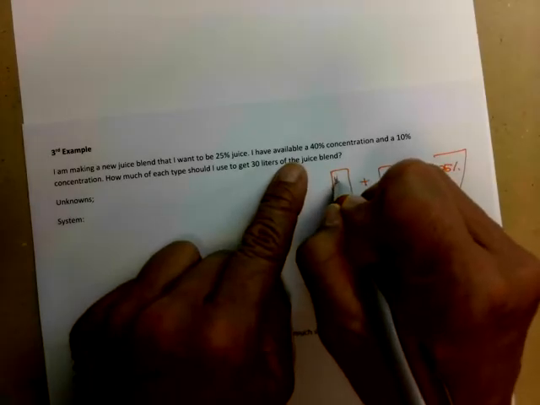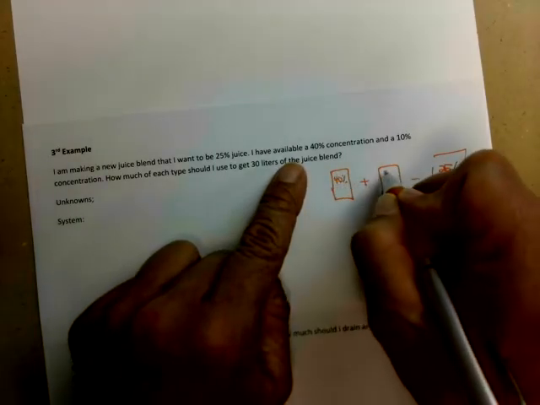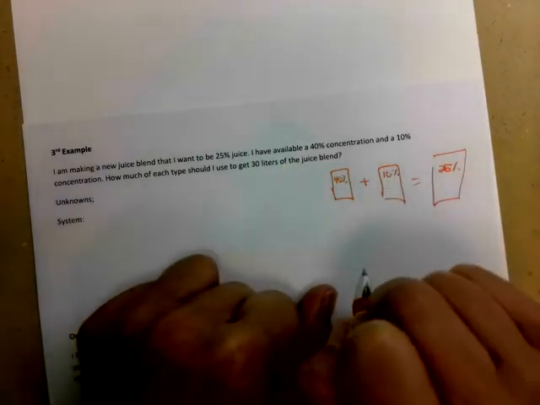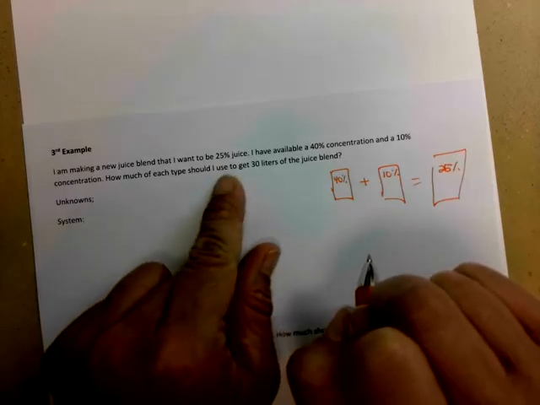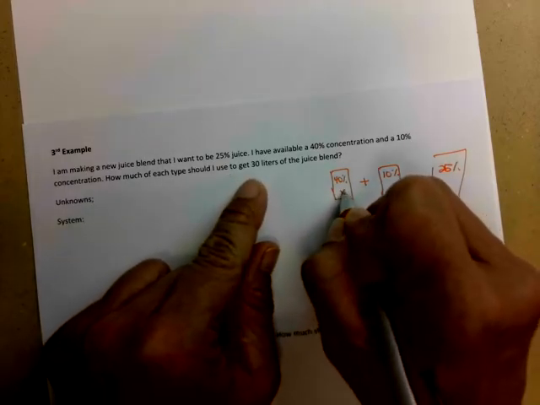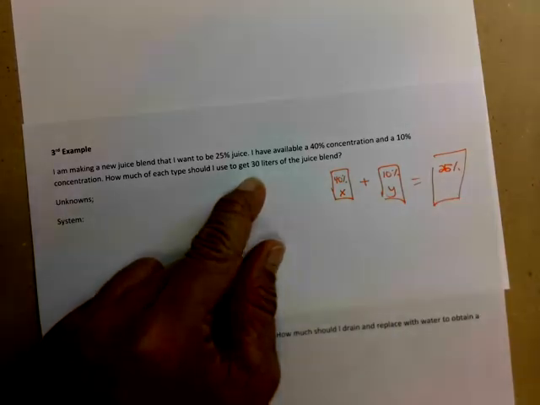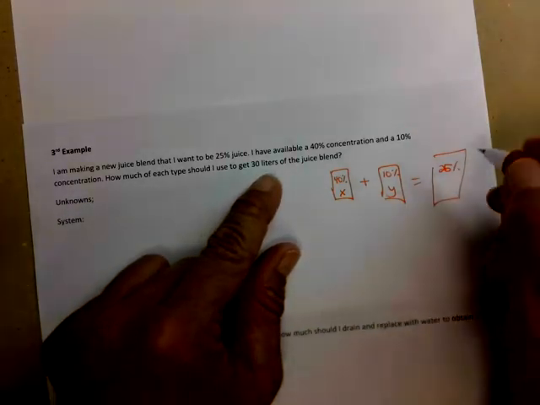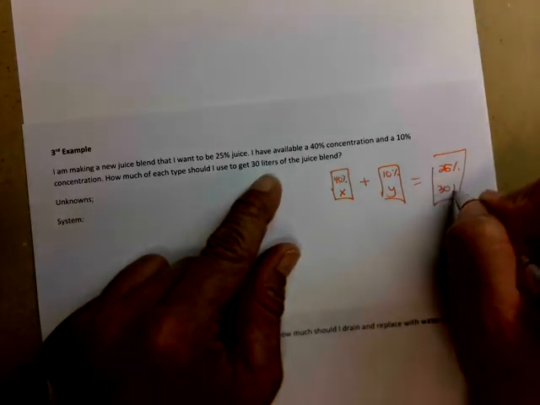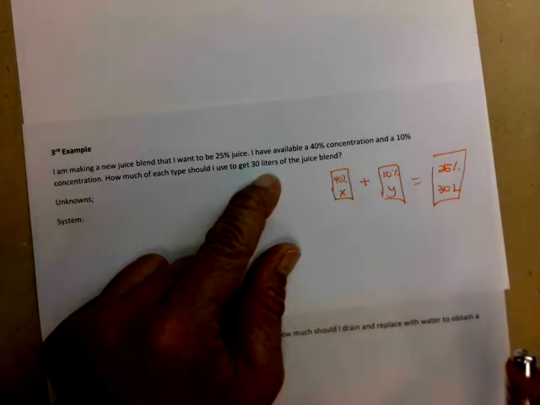And what I'm going to start with is I have 40% and a 10%. How many of each type should I use? So those are your variables, x and y. And I want to end at 30 liters.